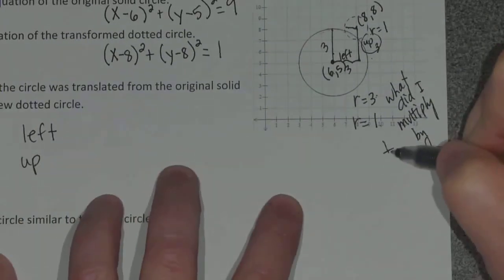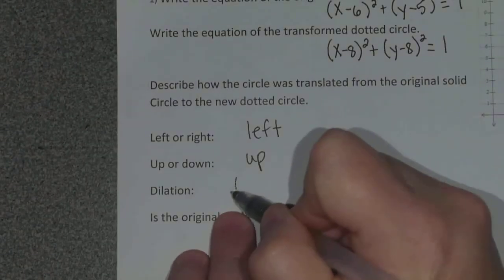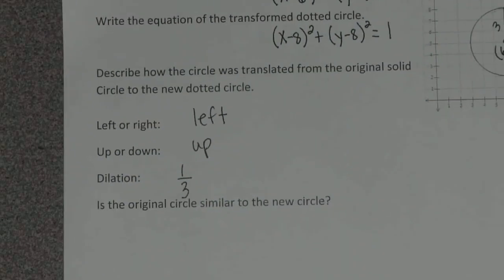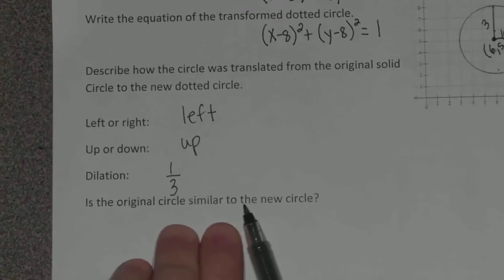I multiplied by 1/3 to get from the big one to the little one. So my dilation or my scale factor would be 1/3. So it's still the same as divide by 3, but we talk about a scale factor as a number we multiply by.